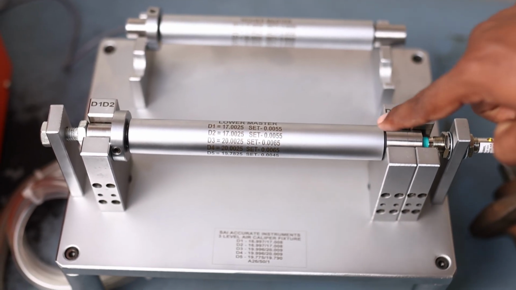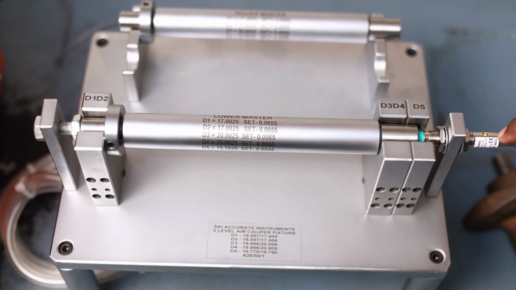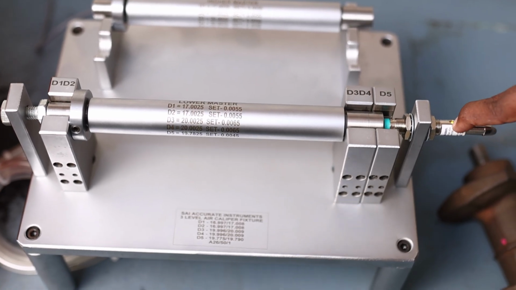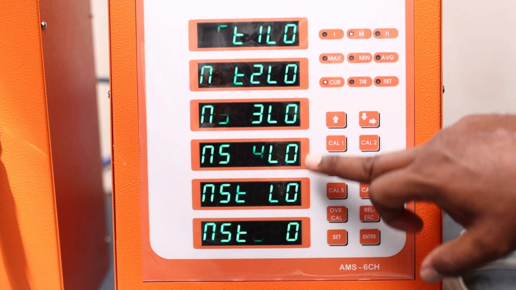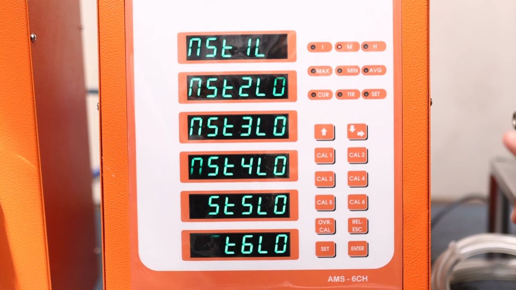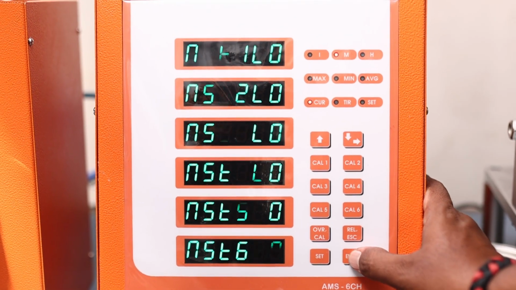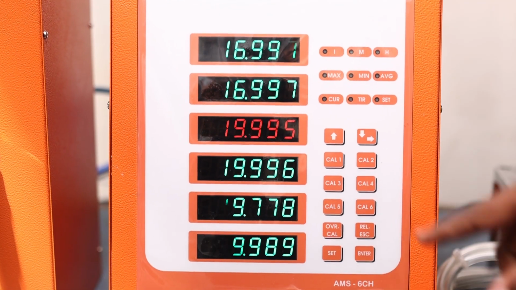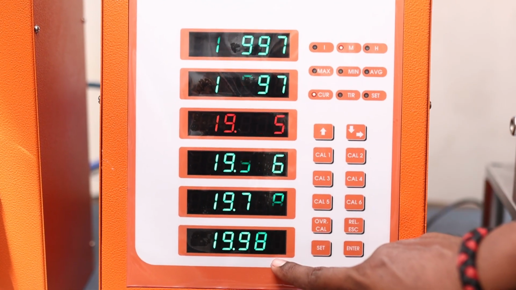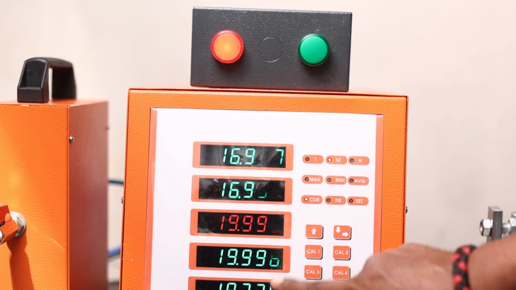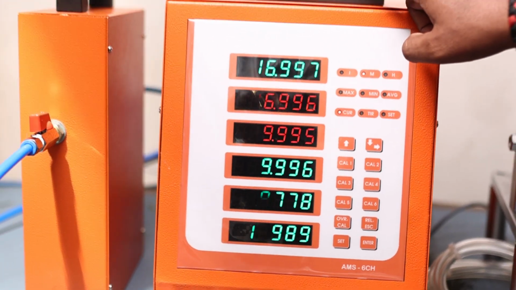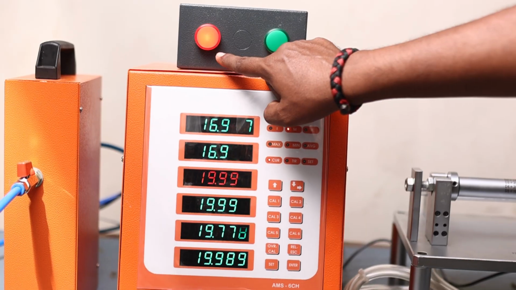When you put the part or master, the air will come using the air saving proximity sensor. NSD low is showing for all the channels. We have loaded the lower master. Just press the enter button. Now the lower master values are showing. As per that, the bulb box is also blinking. If overall it is accepted, green will come. If any one parameter is rejected, red will come.